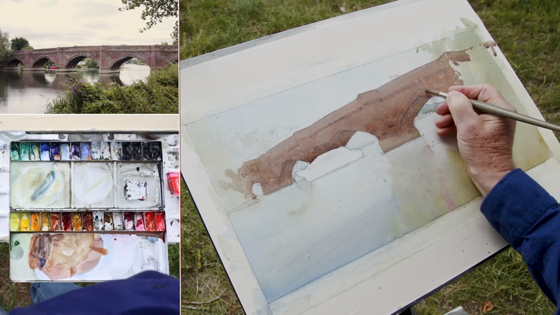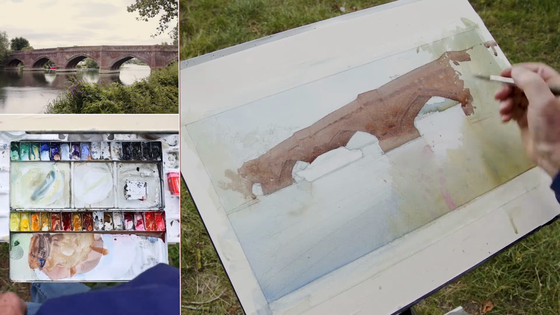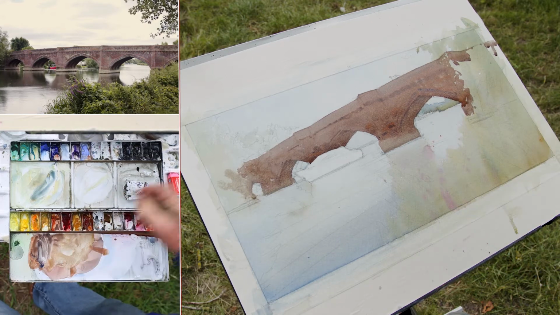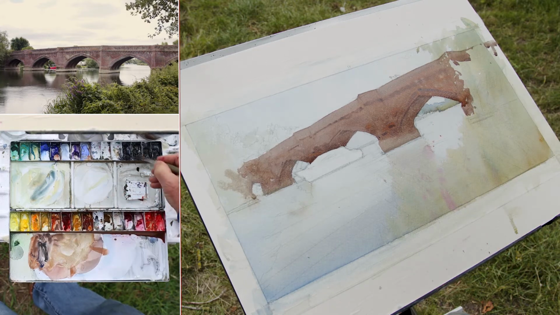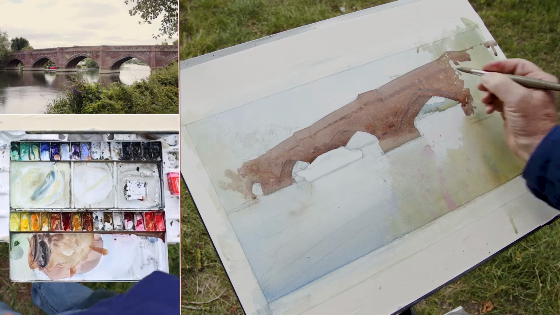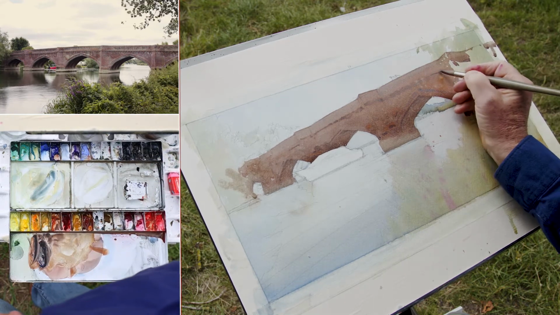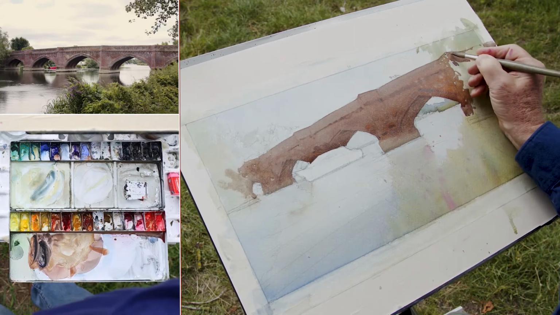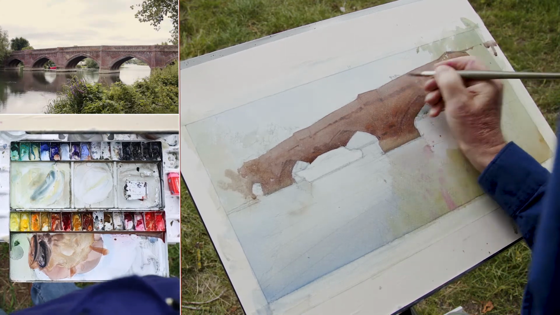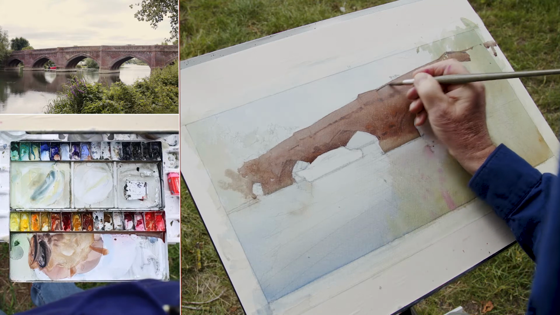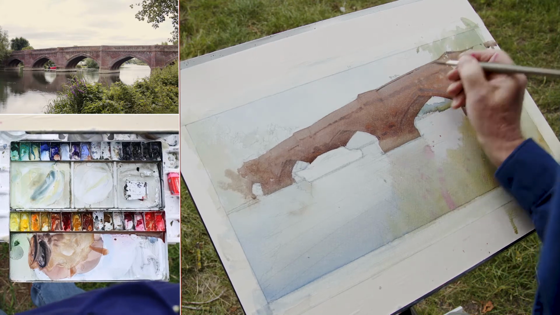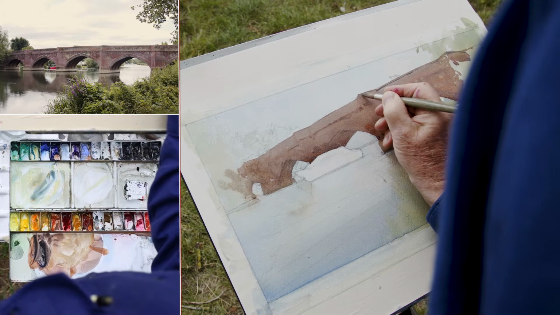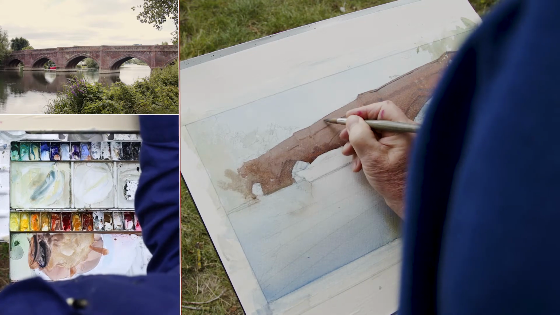And so I'm just keeping an eye on how the paint is reacting as it goes in here. It's still diffusing quite easily. And I think it needs a little bit of definition here.